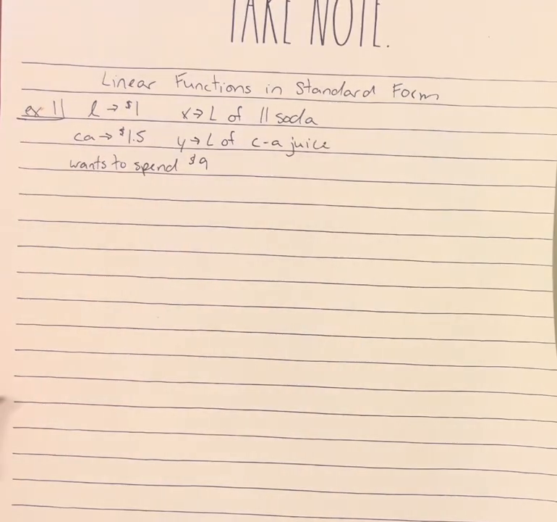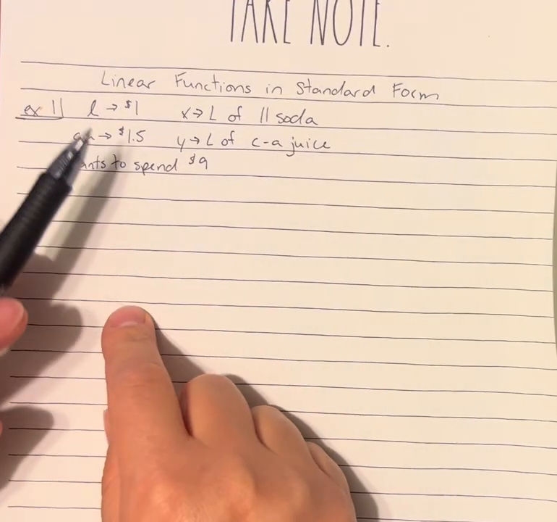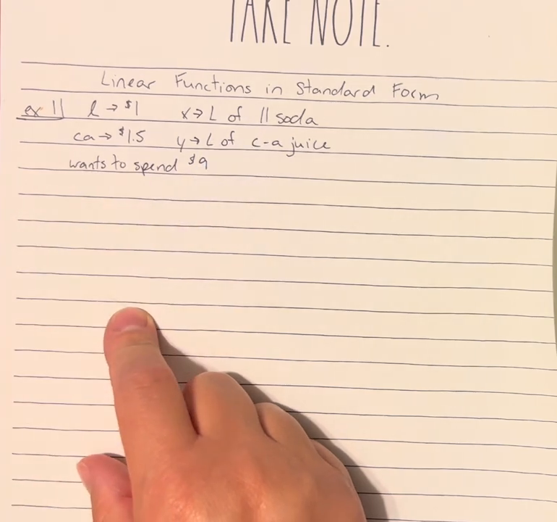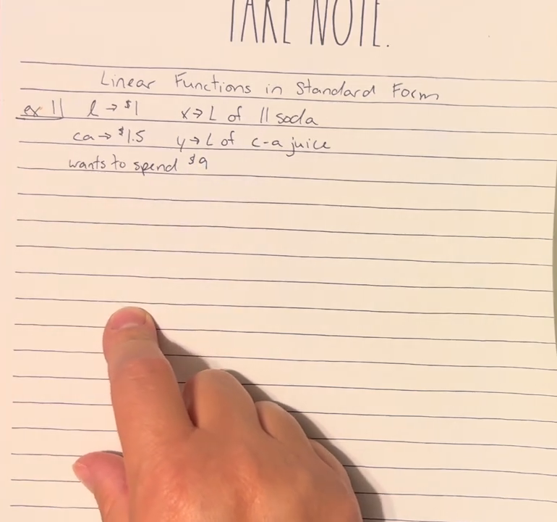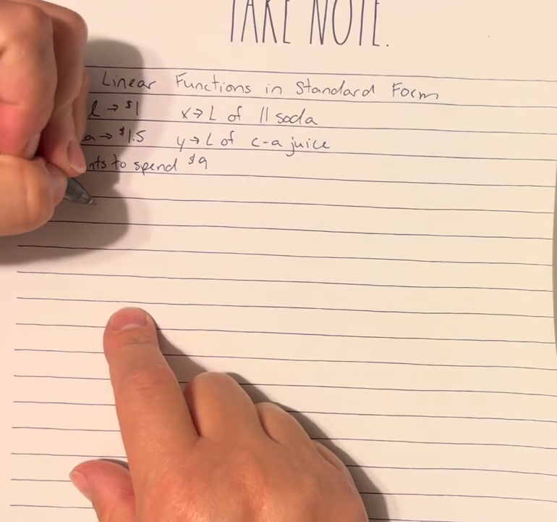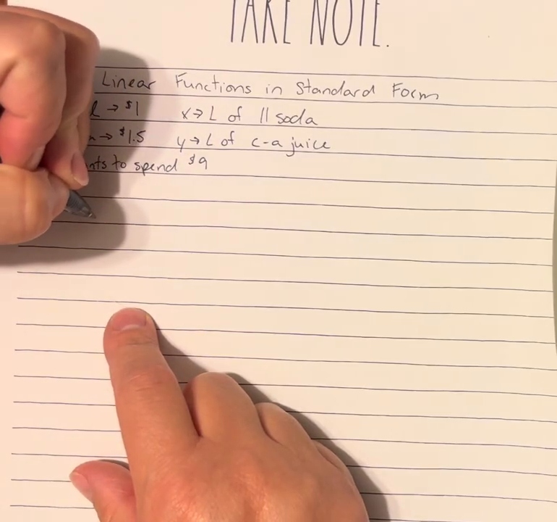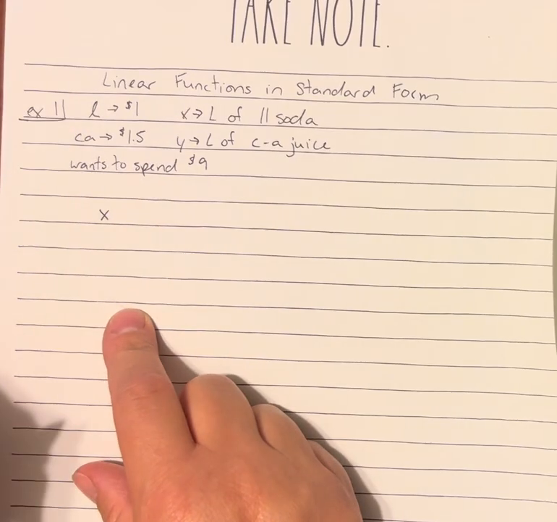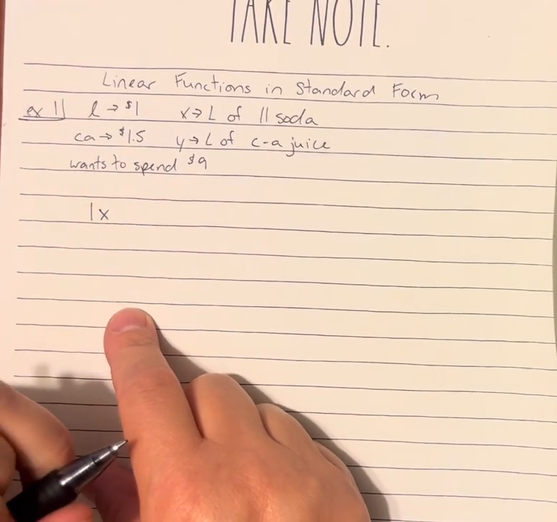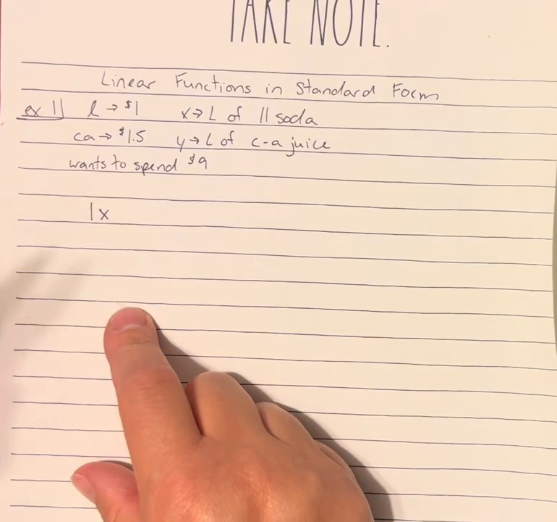All right, so what we know is that it's $1 per liter of the soda. So if you bought 1 liter, it would cost $1. If you bought 2 liters, it would cost $2, etc. So for each liter of the lemon lime soda, it's gonna cost him $1. And then we know that the cranberry apple juice is $1.50 per liter.